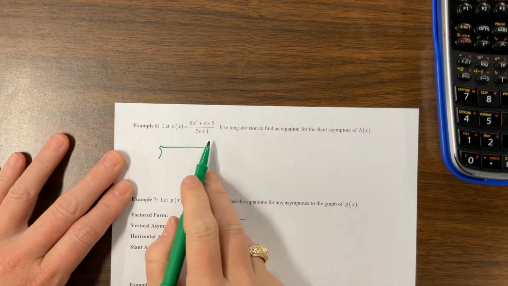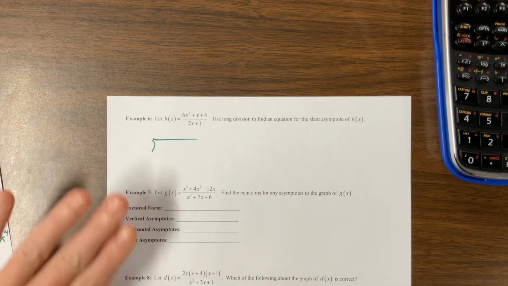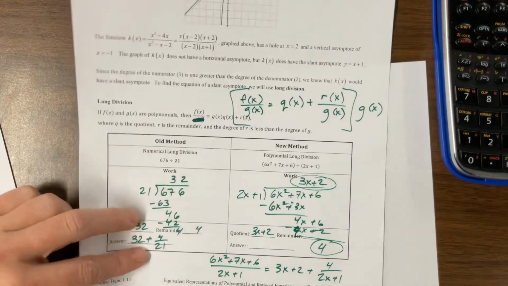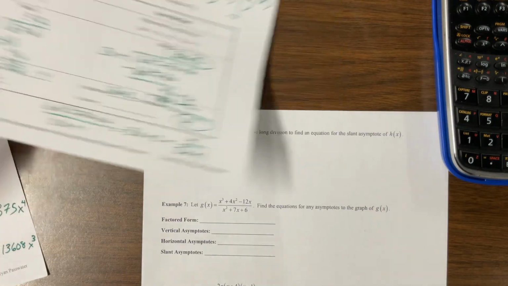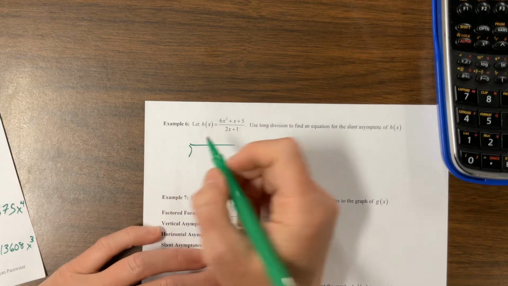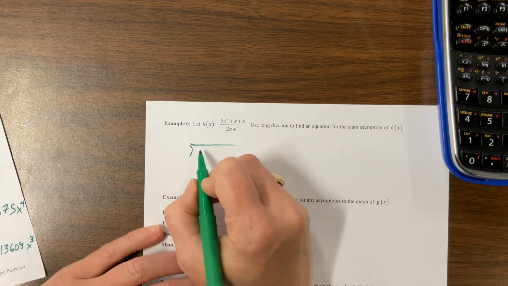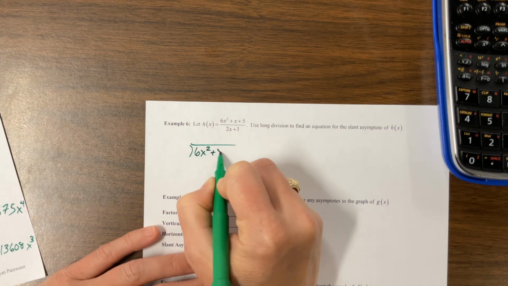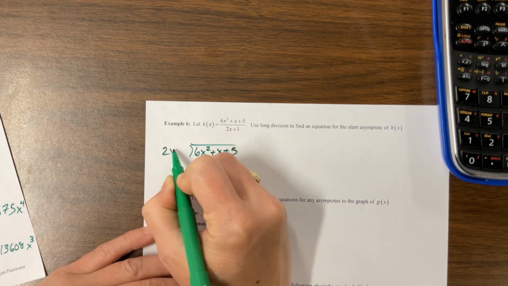Oh, did we just divide this? We sure did. Oh no, it's not the same problem. It's just very, very close. All right, let's just practice the long division part.